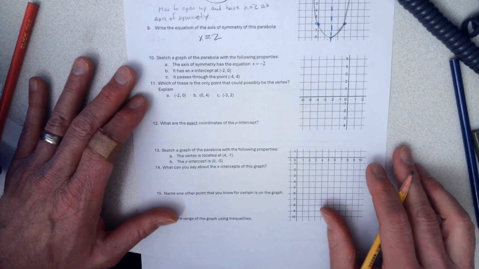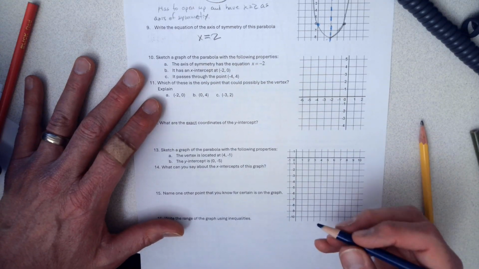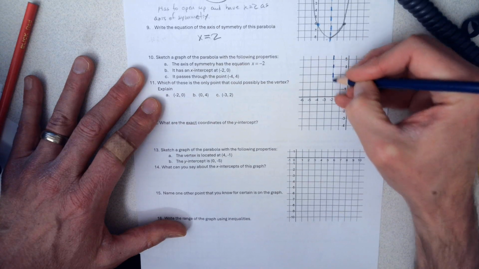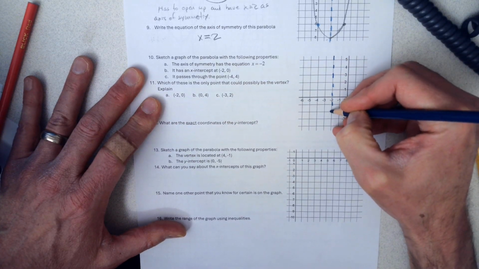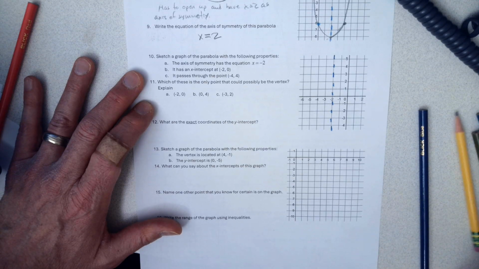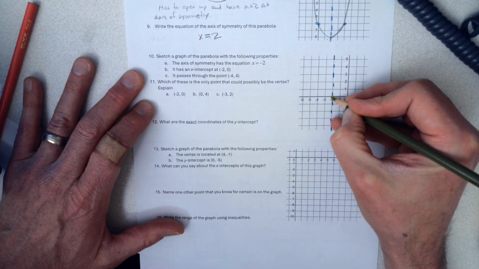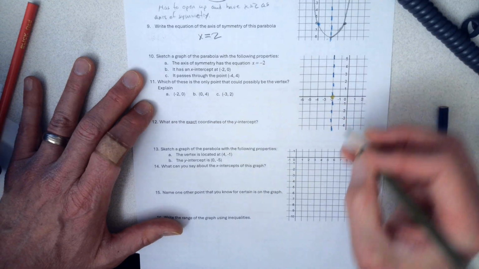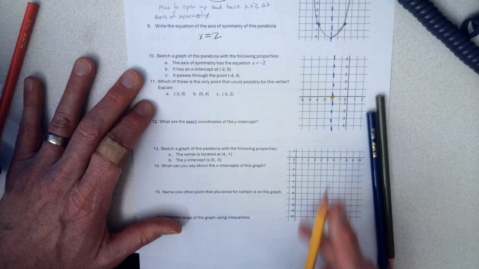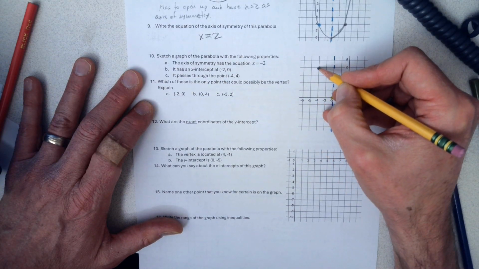All right, sketch a graph of the parabola with the following properties. The axis of symmetry has the equation x equals -2. So put my x equals -2 axis of symmetry in there. It has an x-intercept of -2, 0. So it goes through that point. It's interesting. And it passes through the point -4, 4.